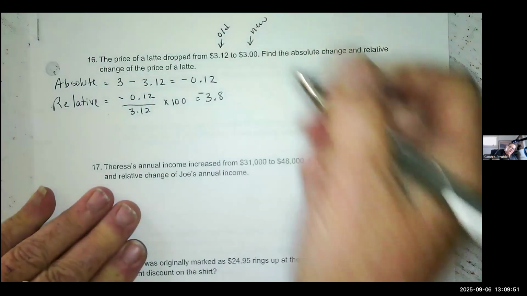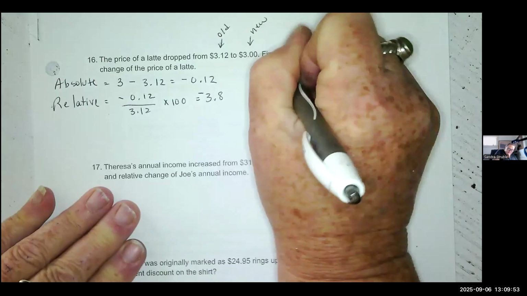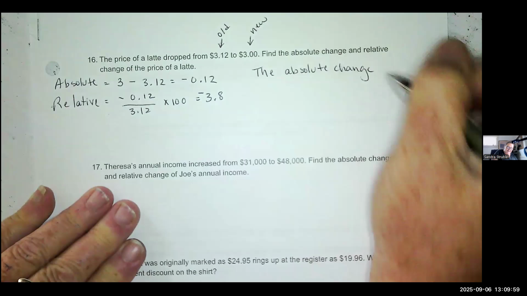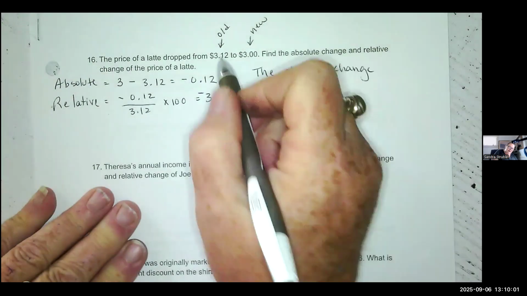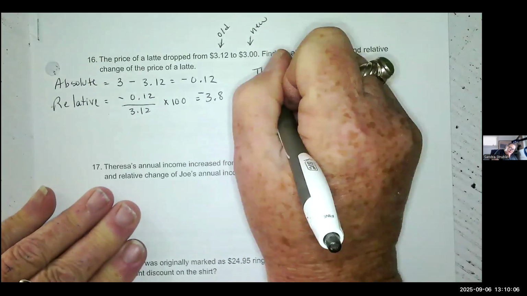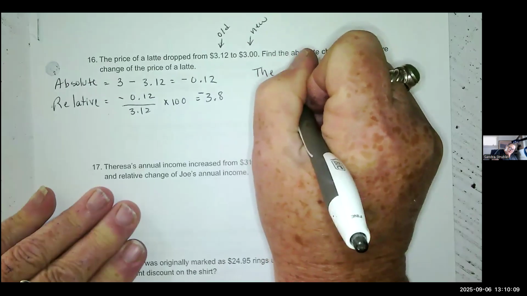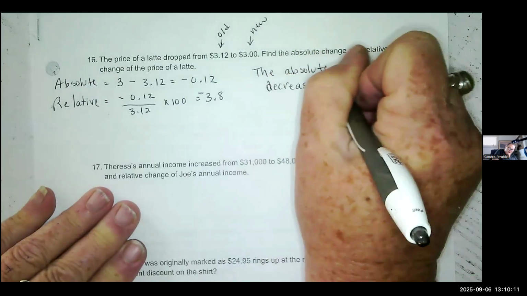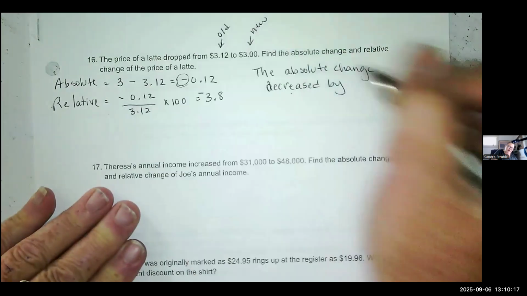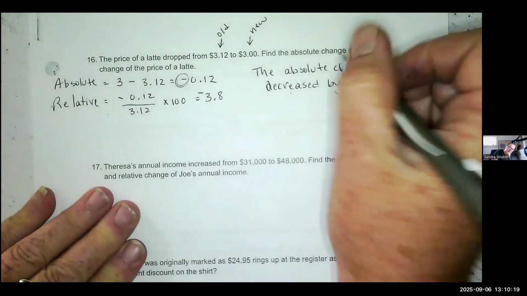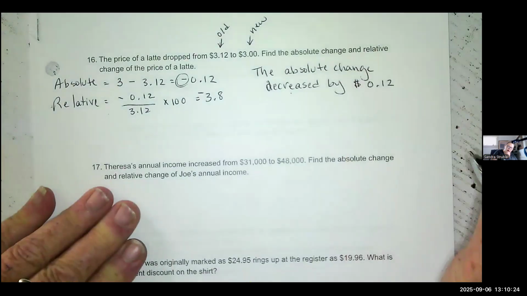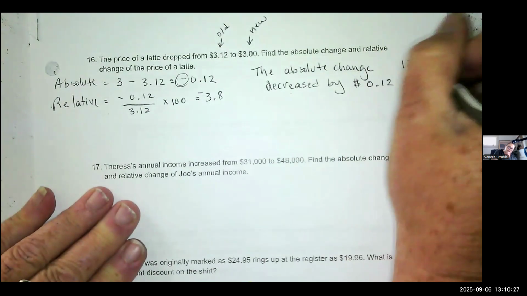Now I can write my sentences. The absolute change, remember, has the same units as the original price, so that's dollars. The absolute change decreased by, well, the decrease takes care of the negative, so I don't need to put negative 12 cents. I just need to put my dollar sign with my correct writing. I could have written 12 cents. I could have written it either way.